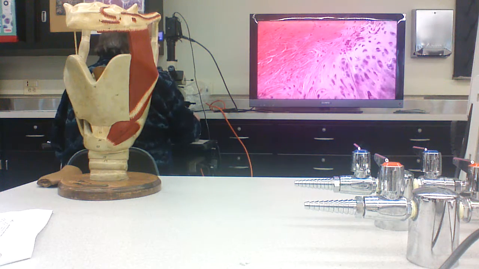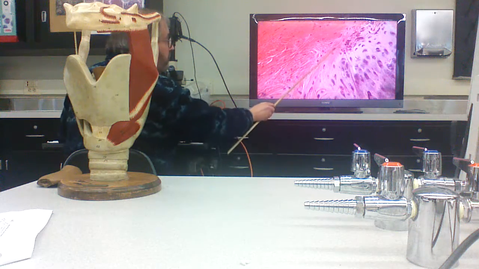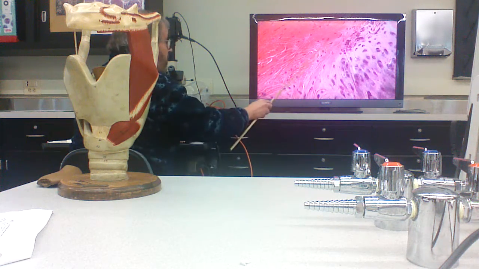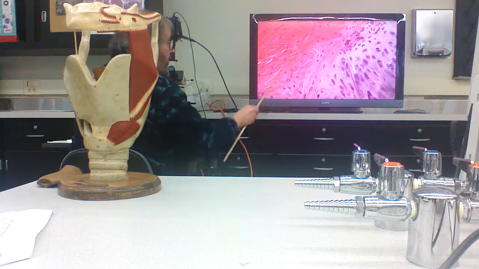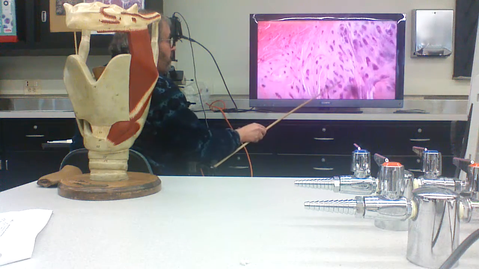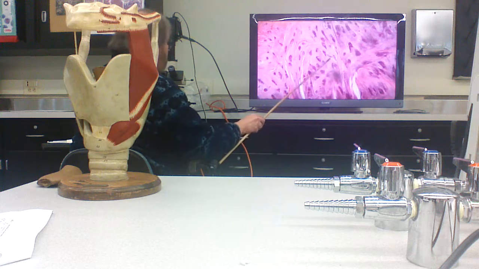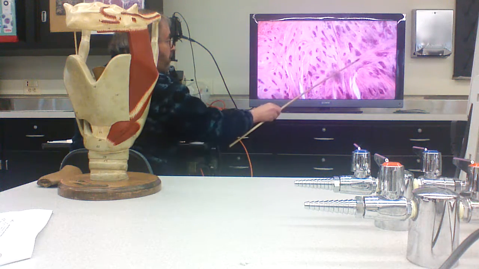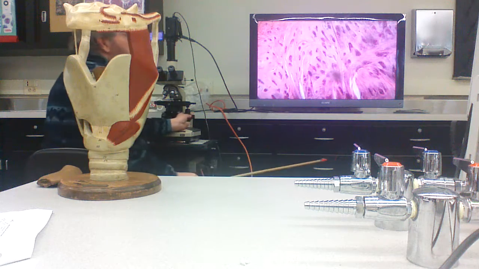Right? So the tendons and the connective tissue fibers, the collagen fibers in here, the dense irregular connective tissue, basically insert right into collagen or cartilage. Here they are. These are chondrocytes, you can see cell nests.